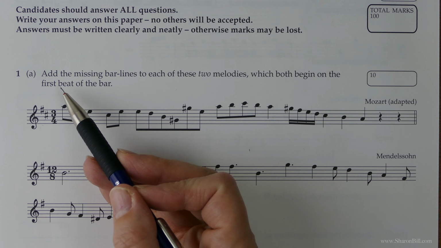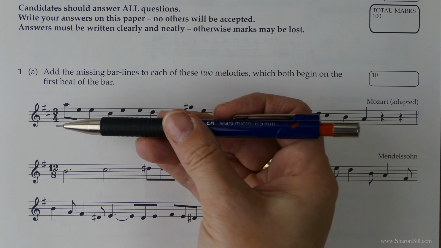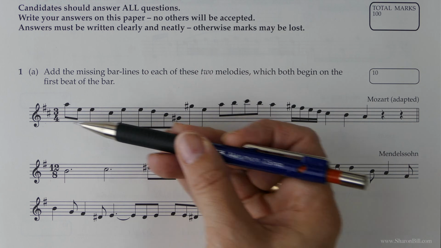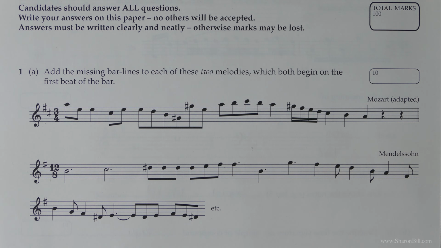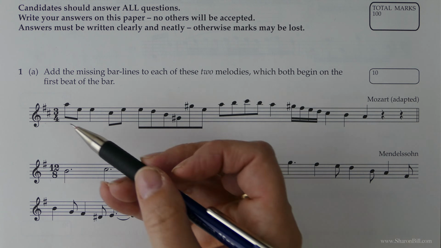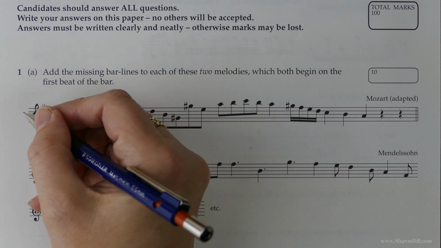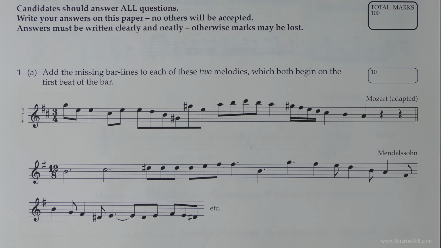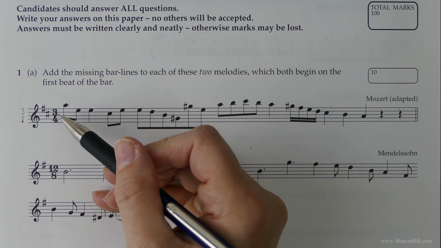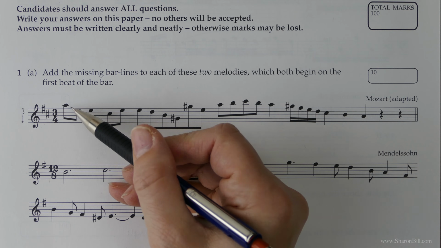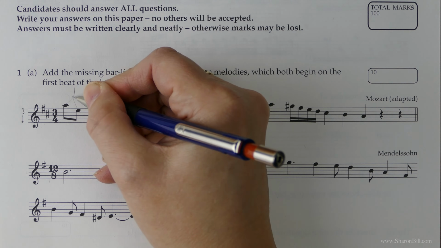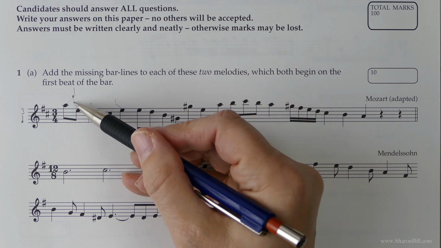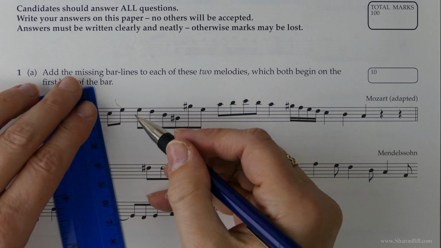Now question 1 asks us to add the missing bar lines to each of these two melodies. There are two separate melodies here with two separate time signatures, so we're going to have to just be careful. Don't just continue on presuming it stays in the same time signature. So we need to count 3 quarter notes or 3 crotchet beats per bar. So anything that adds up to 3 of these notes, and then we need to put the bar line each time after that. So we've got a quaver and a quaver, 2 eighth notes, which give us 1 crotchet or 1 quarter note. So there's 1 beat, there's 1 beat, and there is another beat. So 1, 2, 3, bar line.